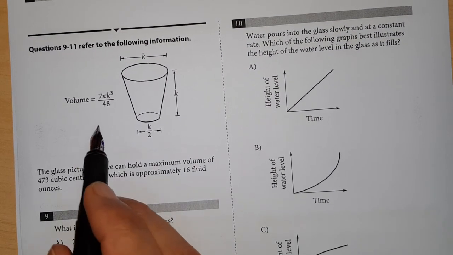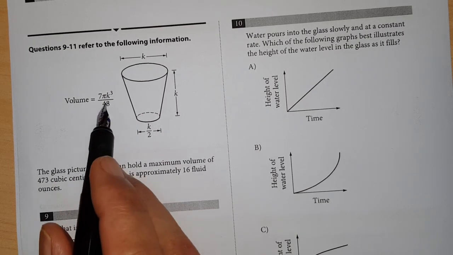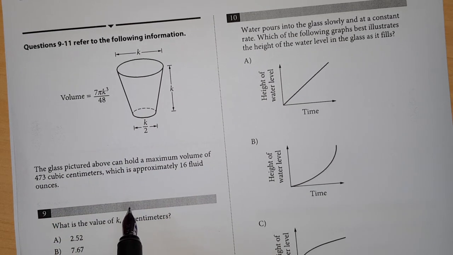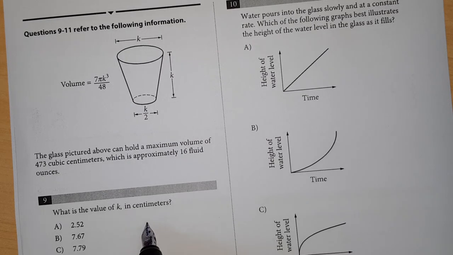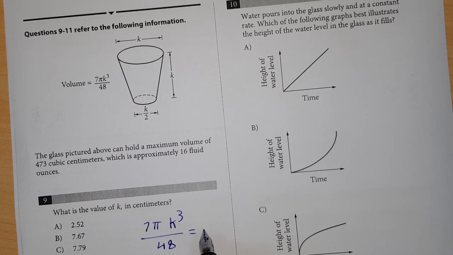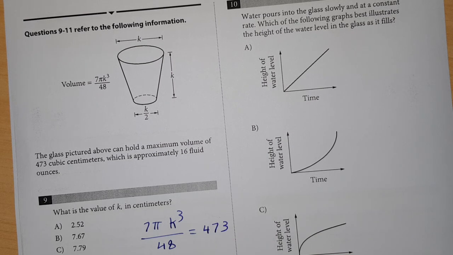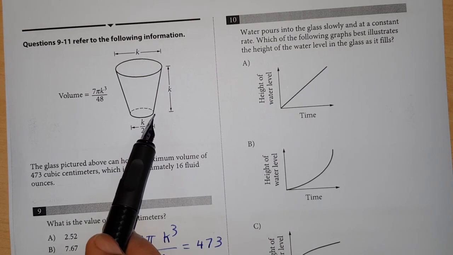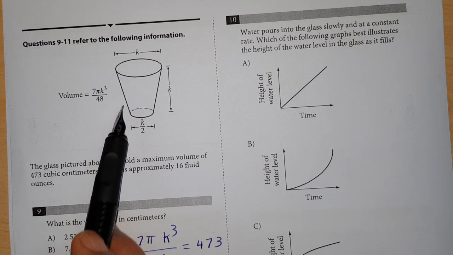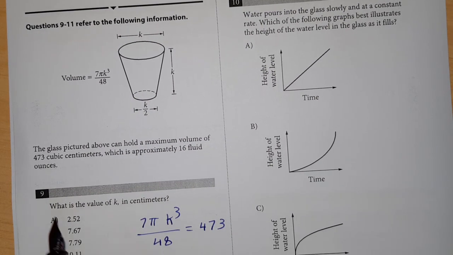Just substitute this volume here to calculate the value of K. Very easy. Just write 7 pi K cubed over 48 is equal to the volume, 473. The value of K is the height, and this should be the total or full volume of the vessel.